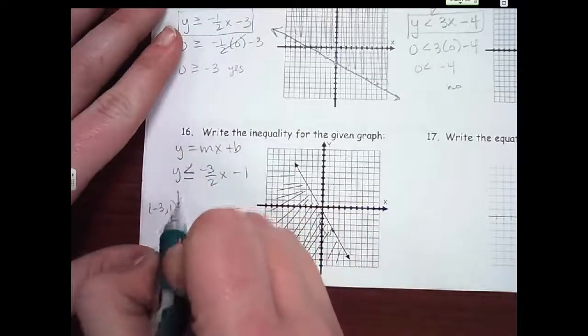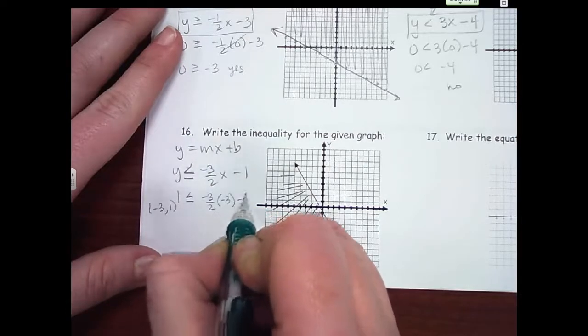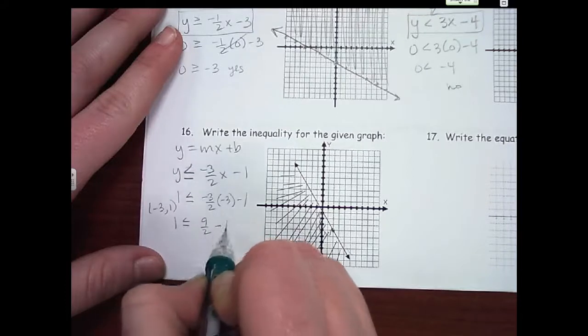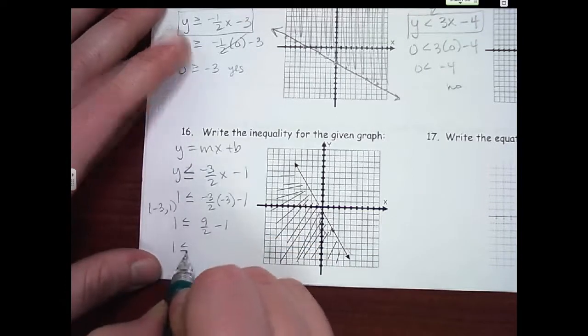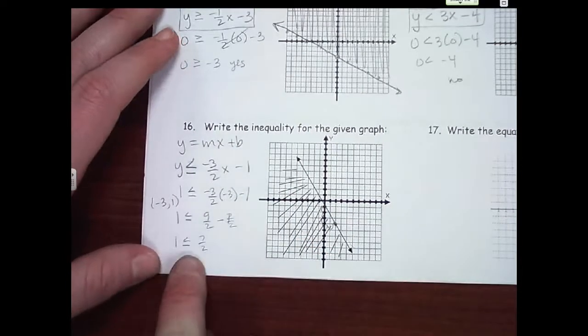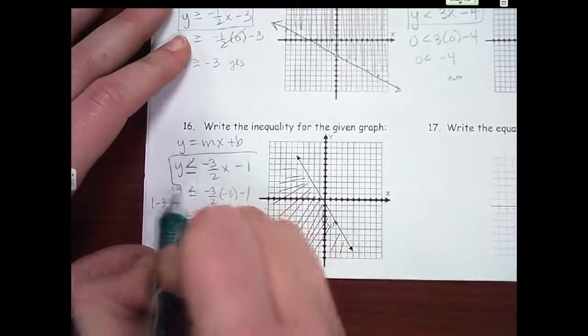So I go 1 is less than or equal to negative 3 over 2 times negative 3 minus 1. 1 is less than or equal to 9 halves minus 1. 1 is less than or equal to, this becomes 2 over 2, 7 over 2. Is 1 less than or equal to 7 over 2? Yes. So I have my equation correct, or my inequality.